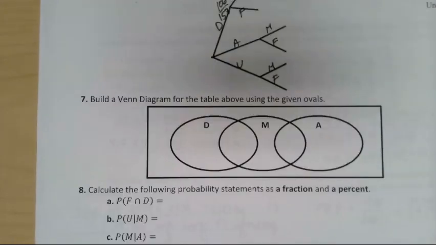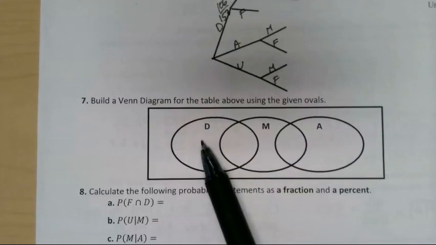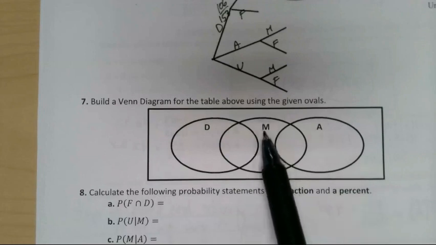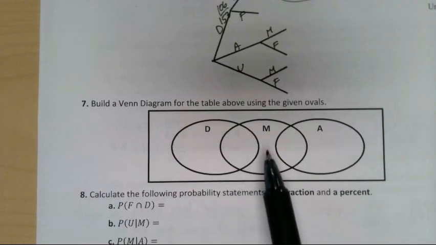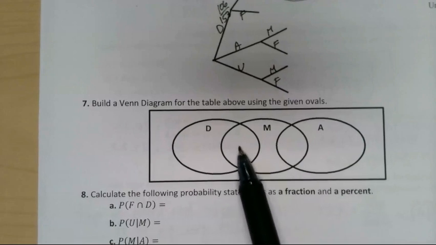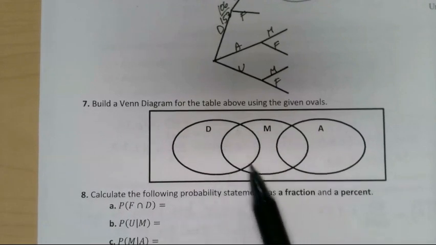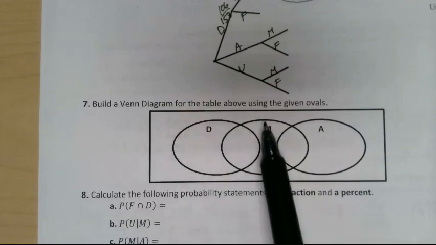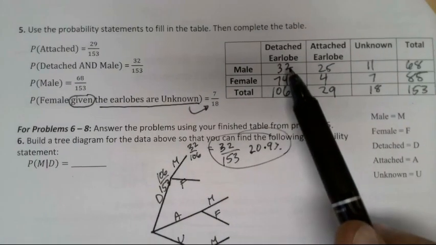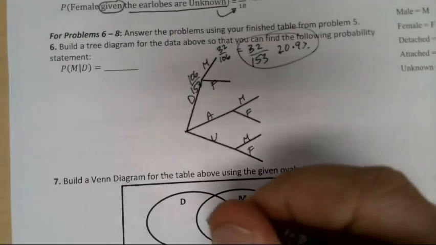Cool. Build a Venn diagram, and they've told me detached earlobes, male, and attached earlobes. So I look at these things. Start on the insides here. These right here, they're in the male circle, and they're in the detached. So these are detached and male. Well, detached and male are right here, the 32.